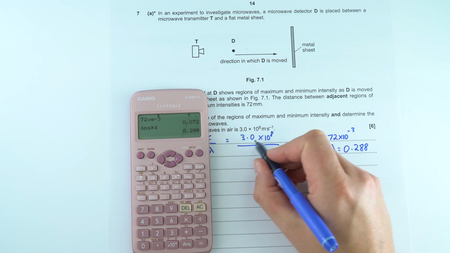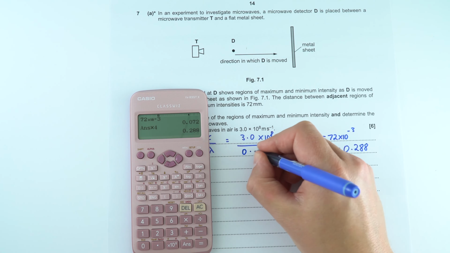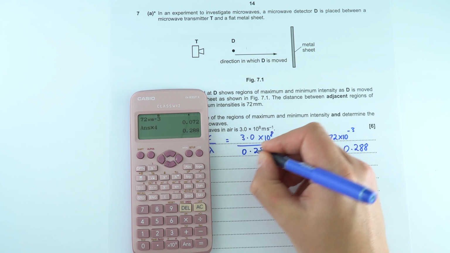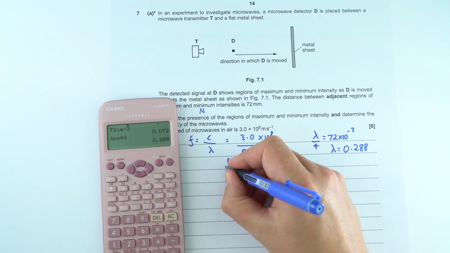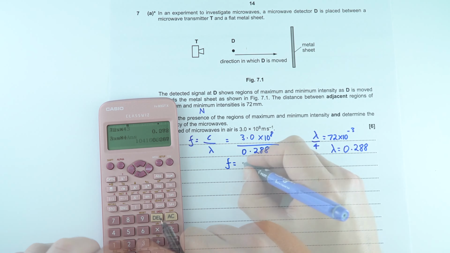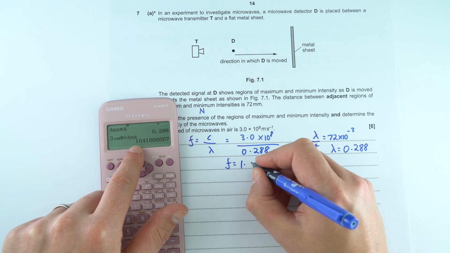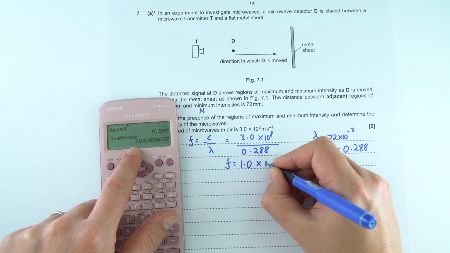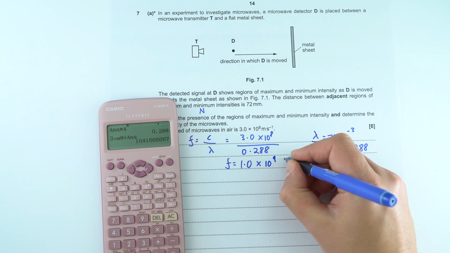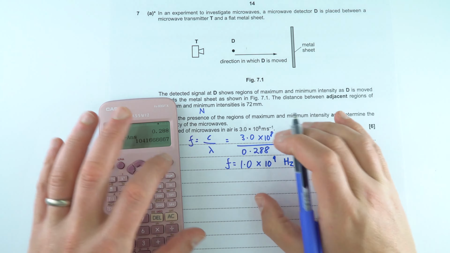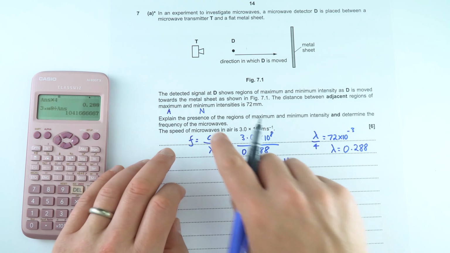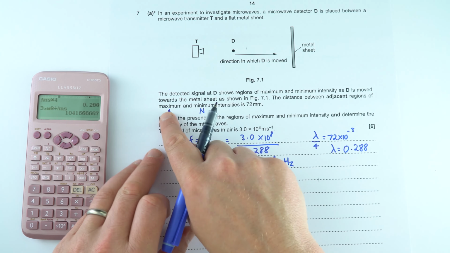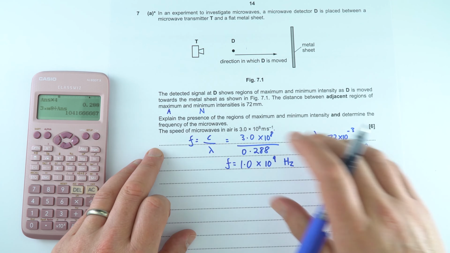So that's just going to be equal to 3 times 10 to the 8 divided by 0.288. And that then means that the frequency is equal to 1.04 times 10 to the 9. Okay, so that's going to be our frequency in hertz. So that's a relatively straightforward calculation, but I suspect a lot of you might have forgotten that from an antinode to a node is a quarter of the wavelength.